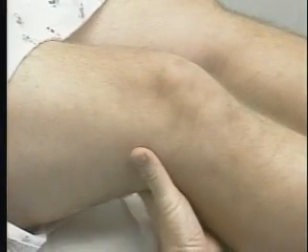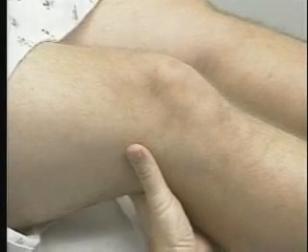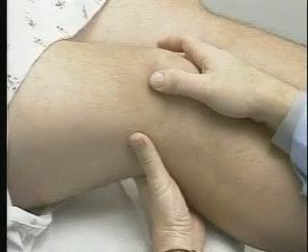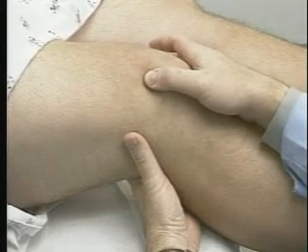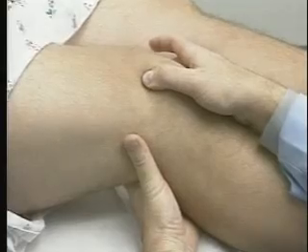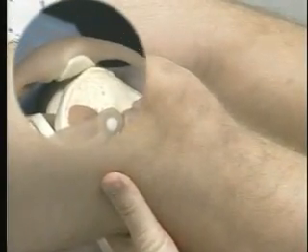In order to perform this test, the knee is gently flexed to approximately 20 degrees of knee flexion with your non-dominant hand providing support. Your thumb is placed on the lateral aspect of the patella and gently push medially. A positive test is one in which pain is elicited.